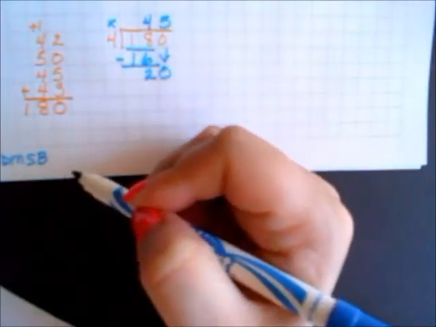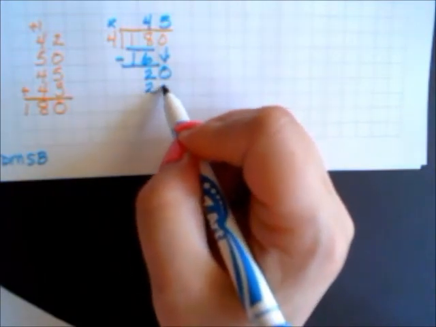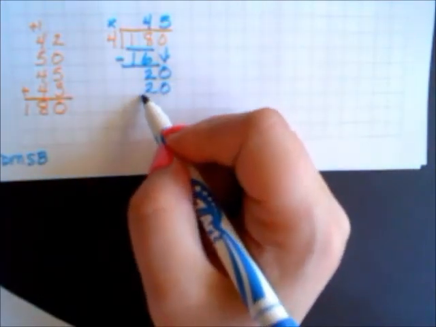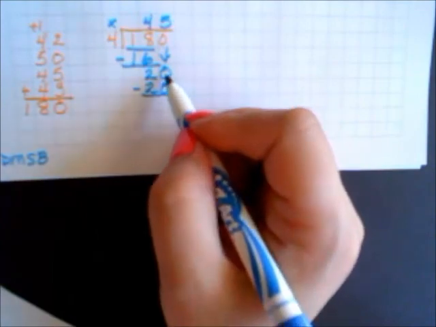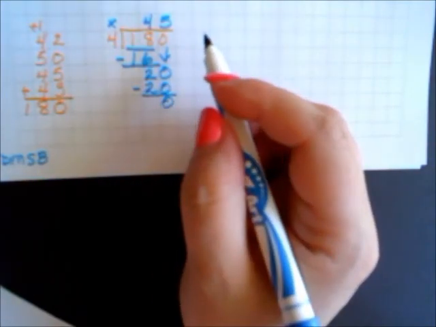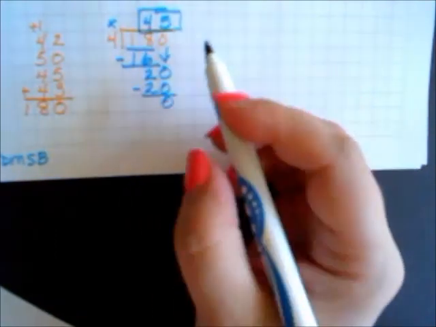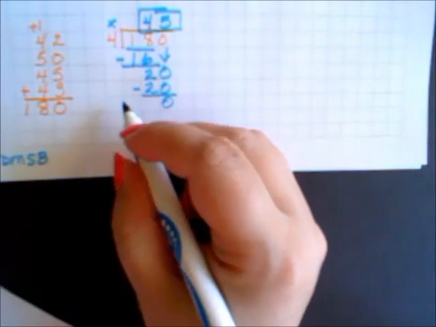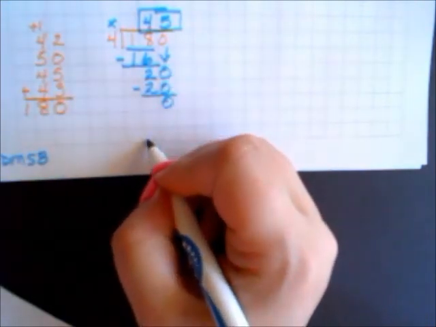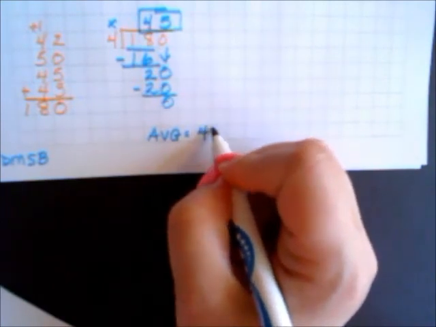Okay, next step, multiply. 5 times 4 is 20. Next step, subtract. 20 minus 20 is 0, right? So our answer is 45. So the average of these 4 numbers is 45.